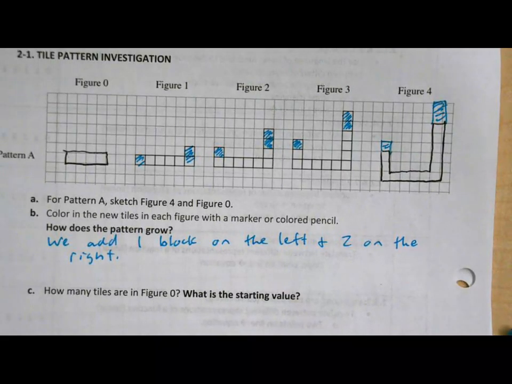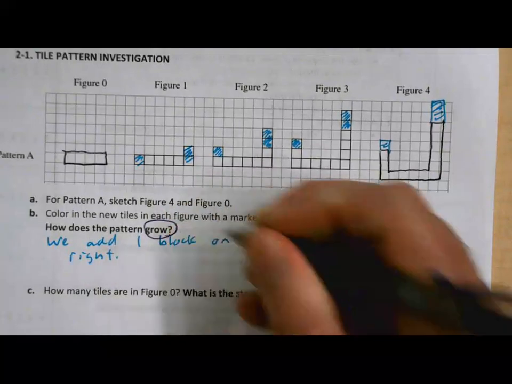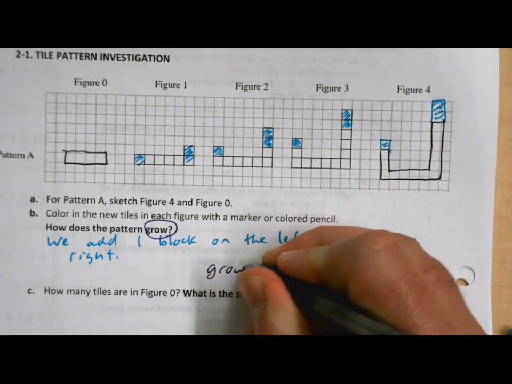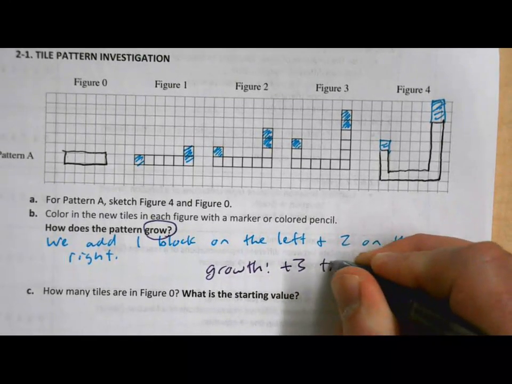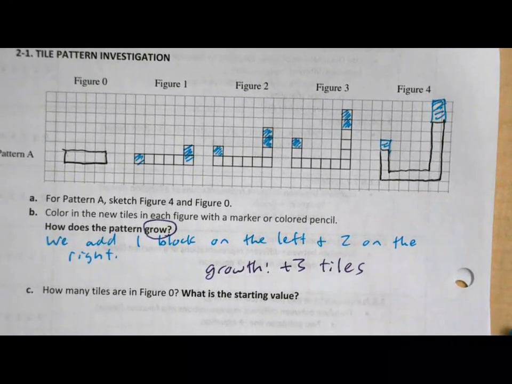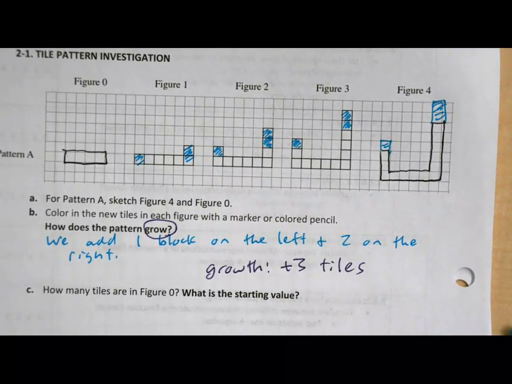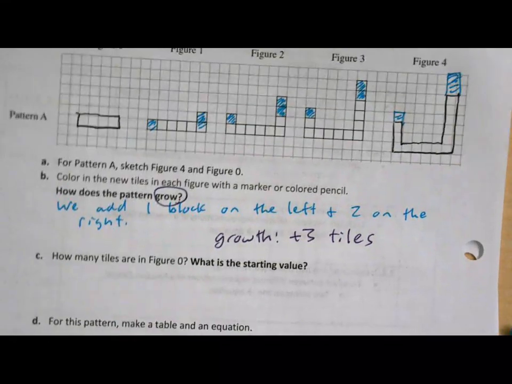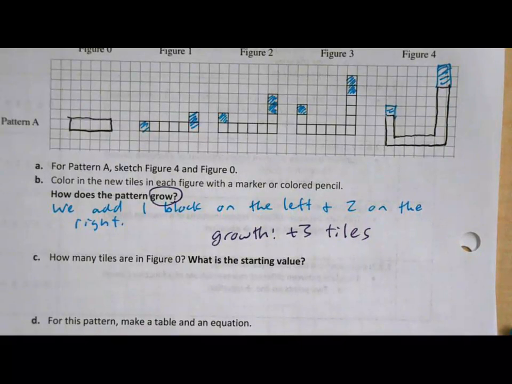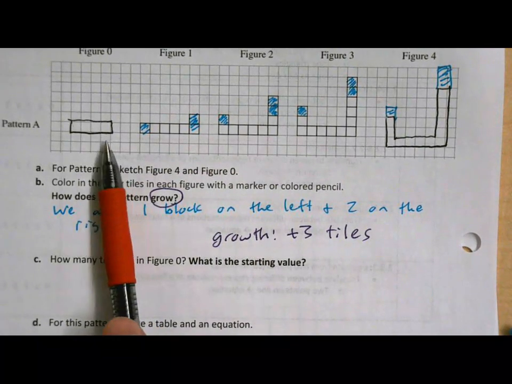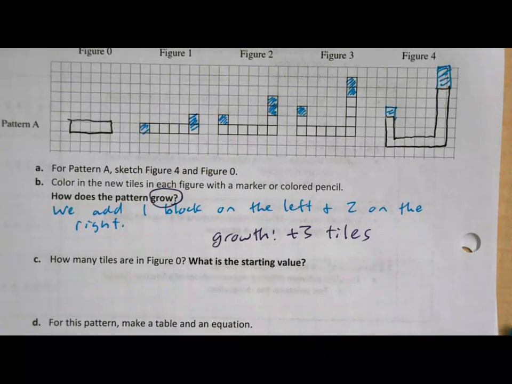So if I were to ask you for the growth for this, I would say the growth was plus 3 tiles. So when we're talking about how much something grows, we're talking about how many does it change by. All right, let's talk about the starting value. The starting value is always going to be when we're talking about a value of 0. So in this case, it'd be figure 0.